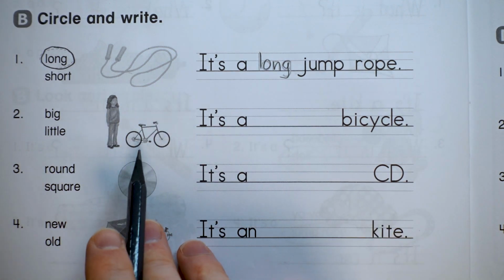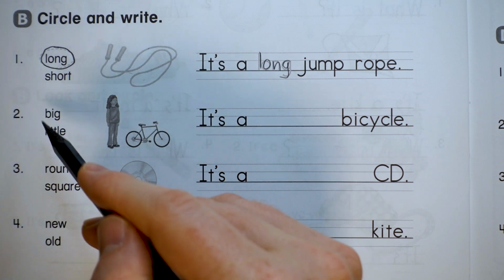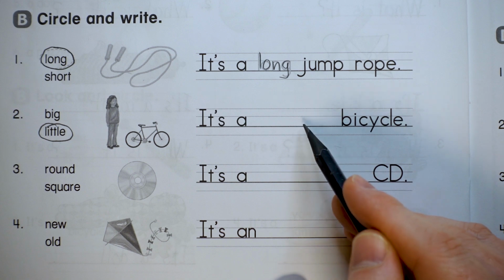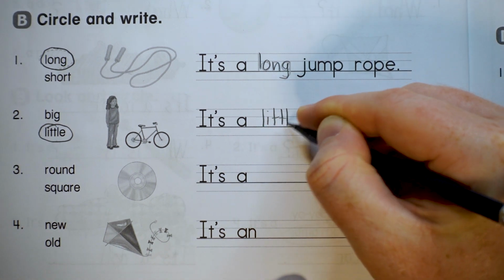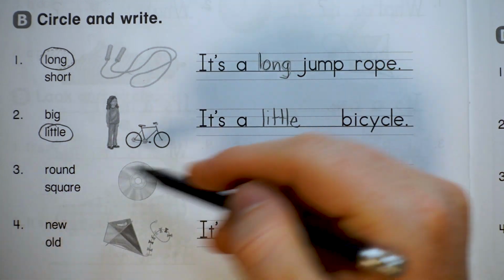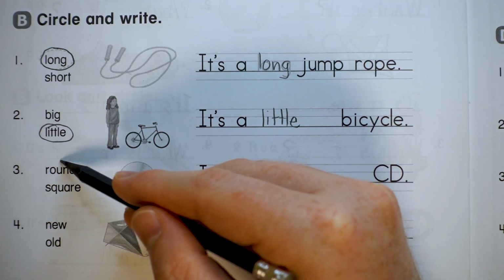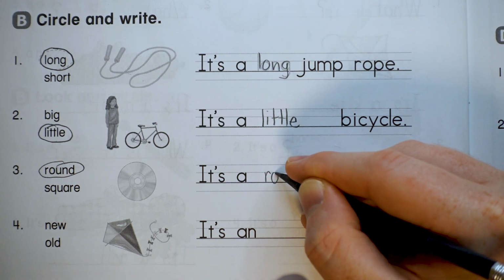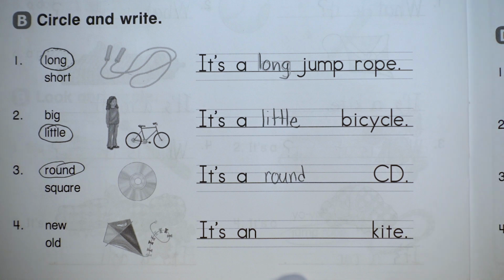All right, let's see here. They're talking about the bicycle, not the girl. Is it big or little? Little. So we can say it's a little bicycle. L-I-T-T-L-E. It's a little bicycle. Number 3, round or square? Round. So we can say it's a round CD. It's a round CD.